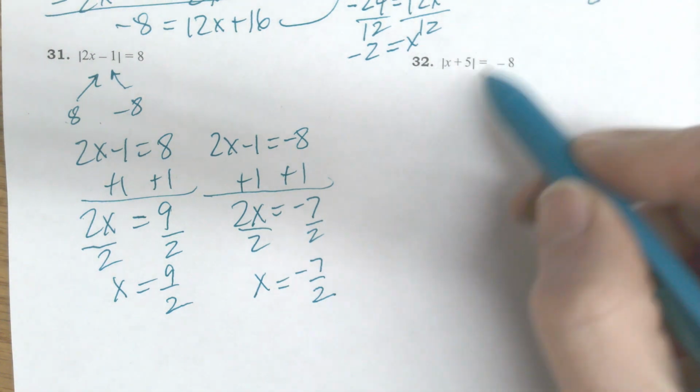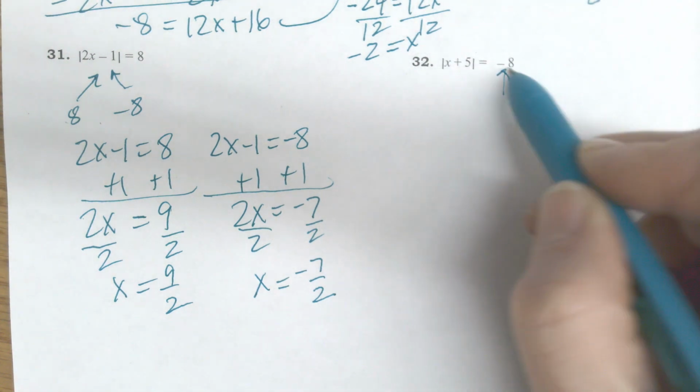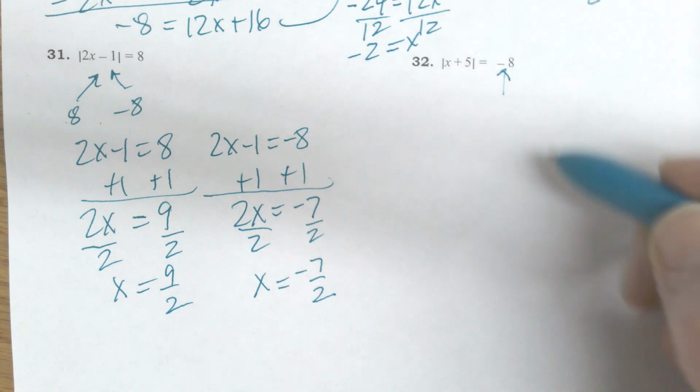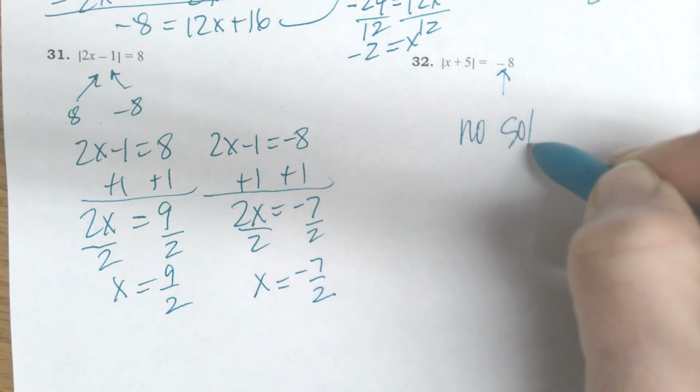Hopefully you recognize in 32 that we have an issue. You can't take an absolute value of something and get a negative number, so this one is a no solution.